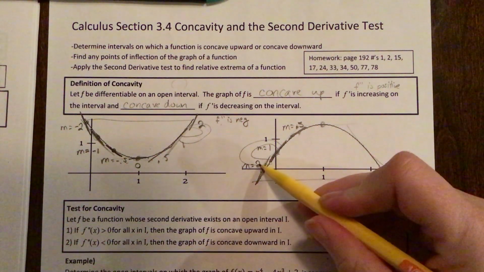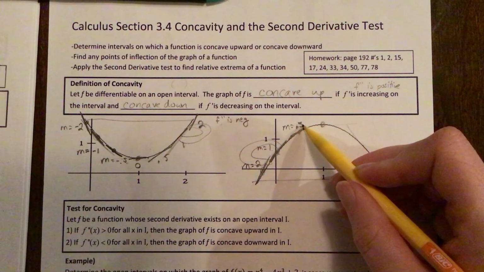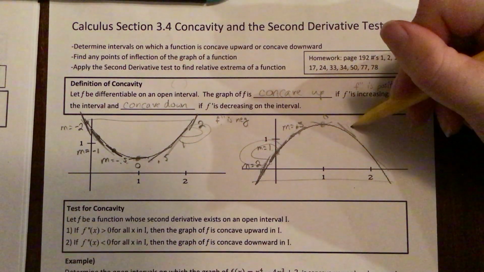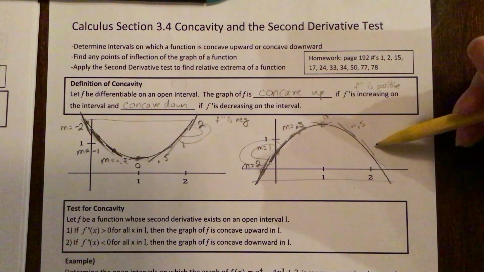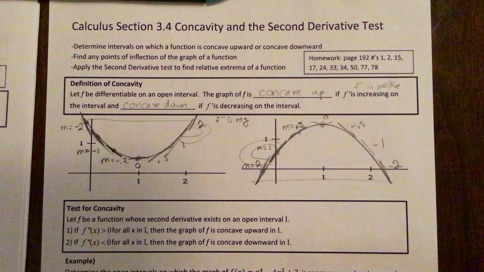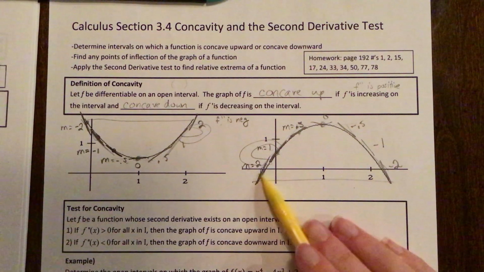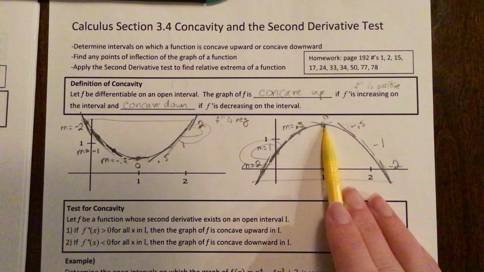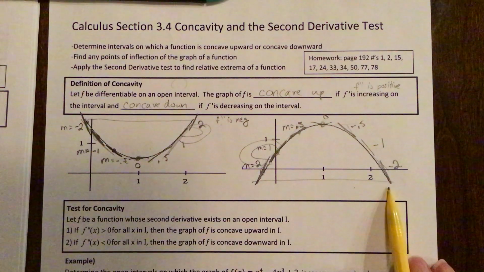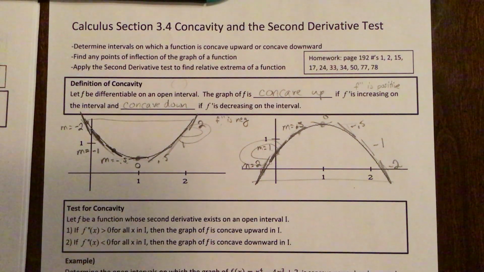Okay, so these numbers, even though they are positive, they are decreasing. Okay. And then similarly over here, 0, -0.5, -1, and -2. Decreasing values for f prime. F is increasing until you get to the maximum and then decreasing after the maximum because you have positive slopes and then negative slopes.